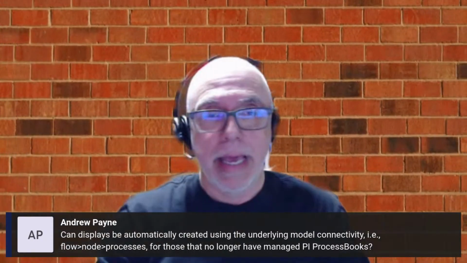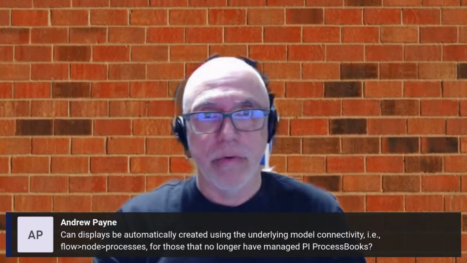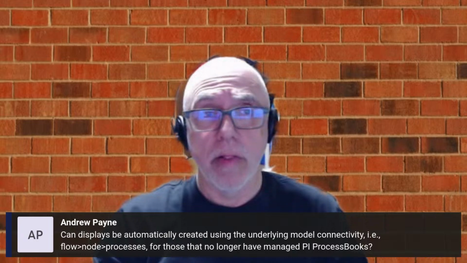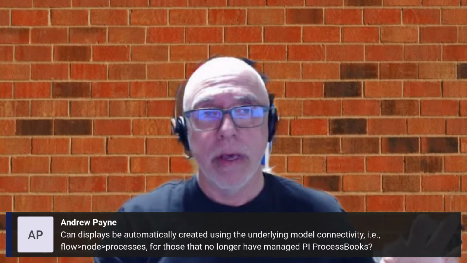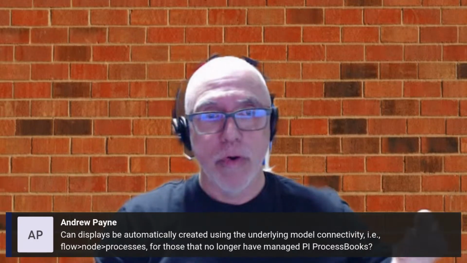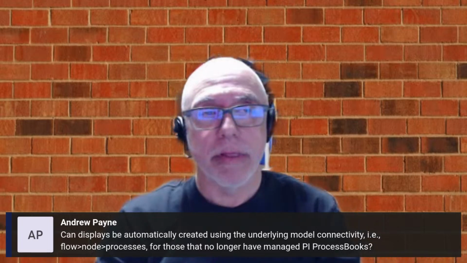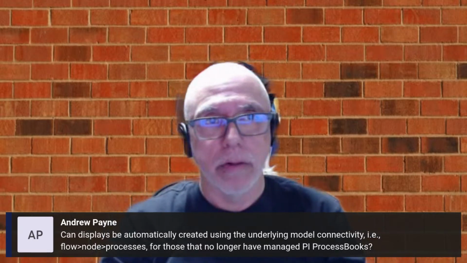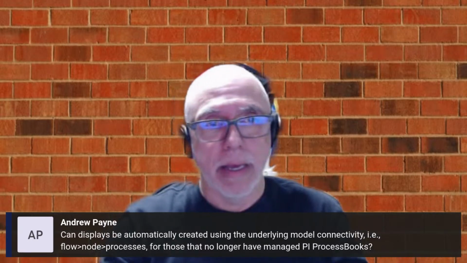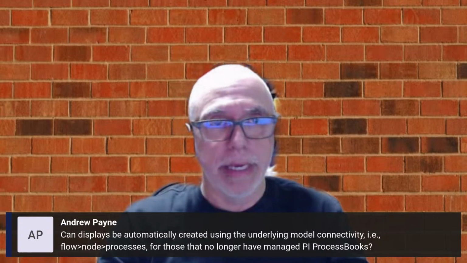The first thing you will see is that you have not only the symbol libraries, but also access to the elements of that model. So you can drag onto your display all the elements that are in the AF database.